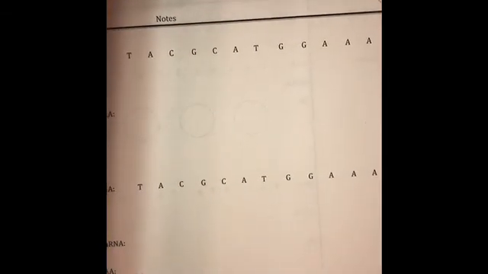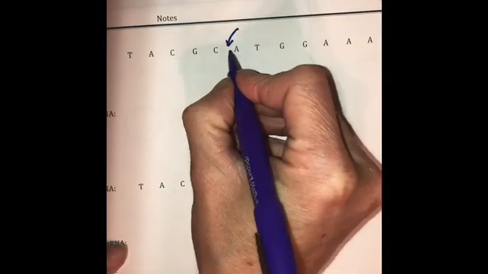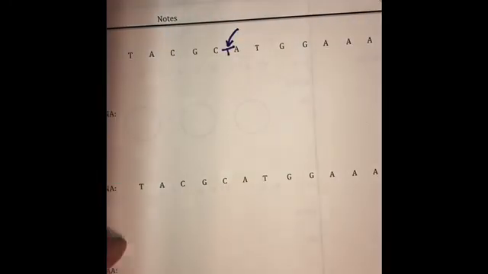We are going to insert a base, and I'm just going to randomly choose. I want to insert a base right here, and I'm going to insert a T. That is totally random. I have no idea what our outcome is going to be. Please take a minute, transcribe and translate this piece of DNA with the new mutation.